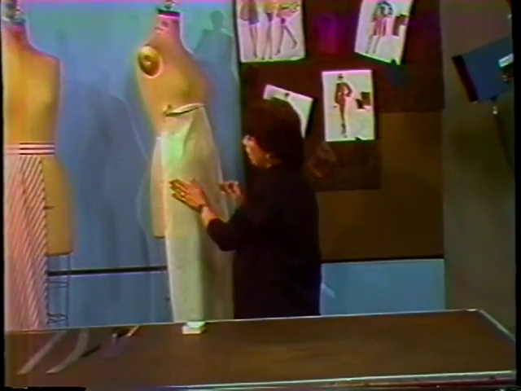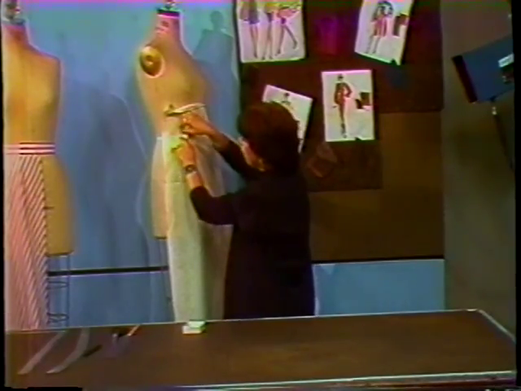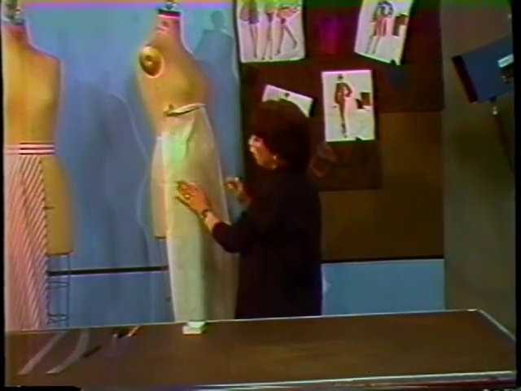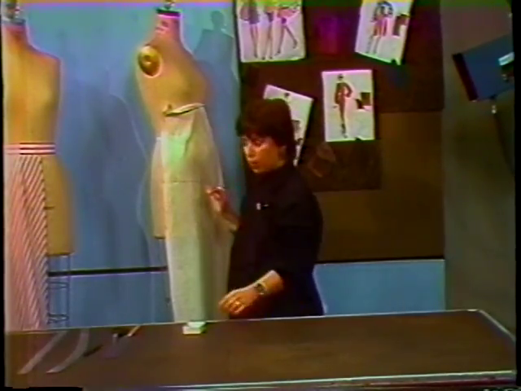Okay. Then smooth a little bit further to just under the first flare point at the waist. Smooth over, smooth up, place a pin to hold it in position.